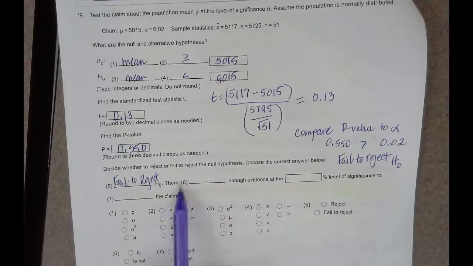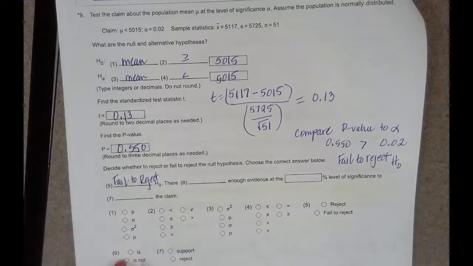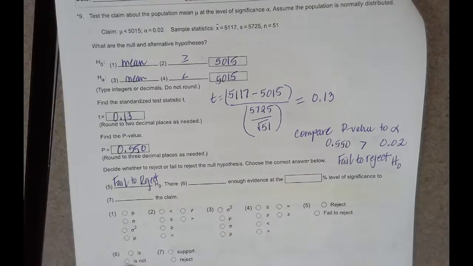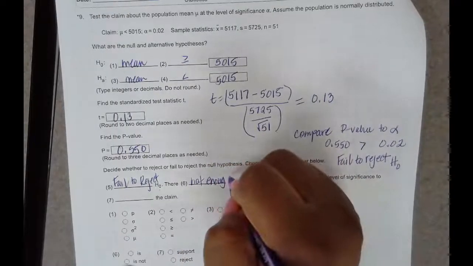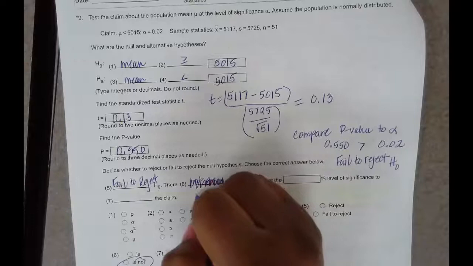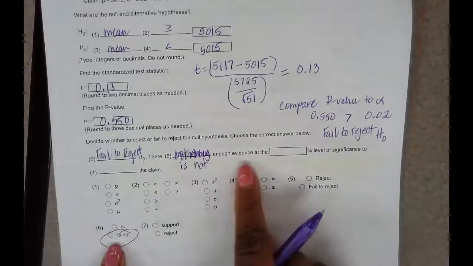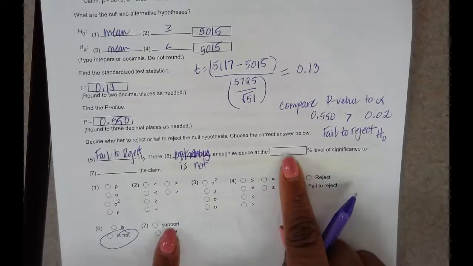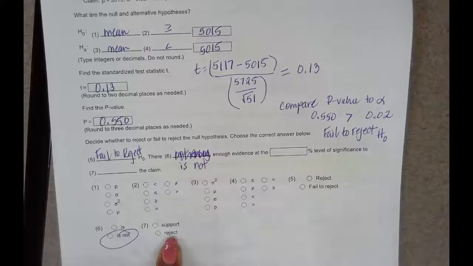Then we are saying there is not enough evidence to either support or reject this claim.